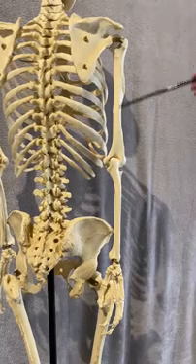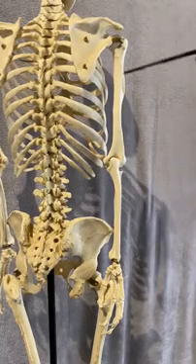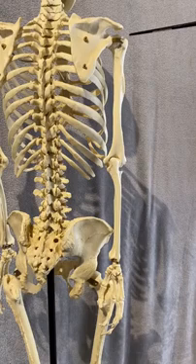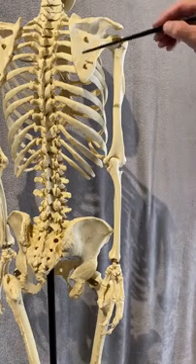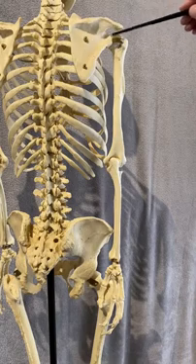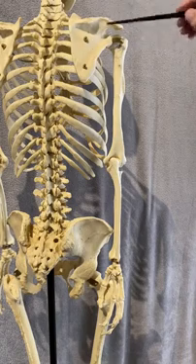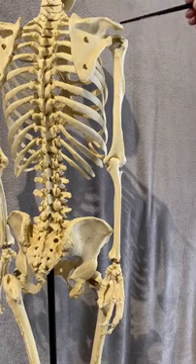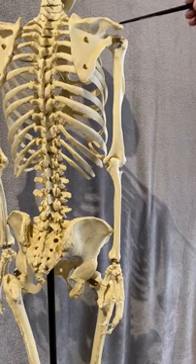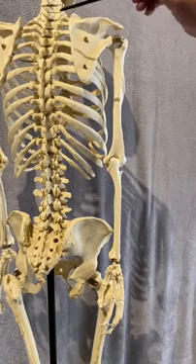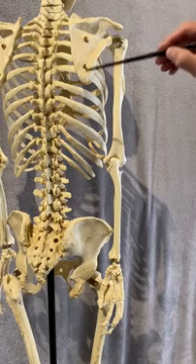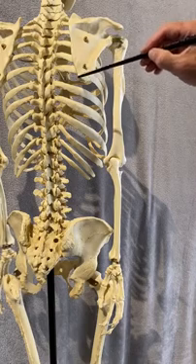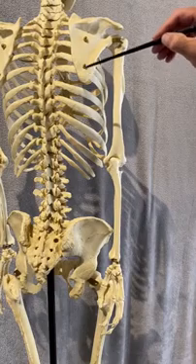And now we have the posterior view of the upper extremity, the posterior view of the arm and the shoulder area. Here we have, again, the scapula, triangular in shape. We have the spine of the scapula that comes across, and then we have the axillary border that runs along here. This bottom section is the inferior angle of the scapula.